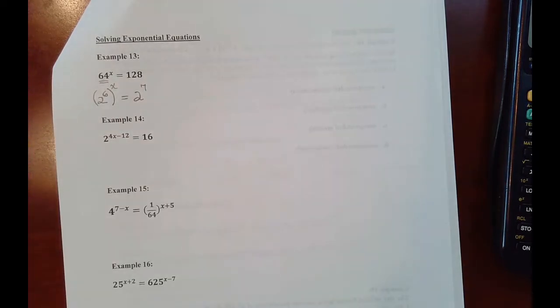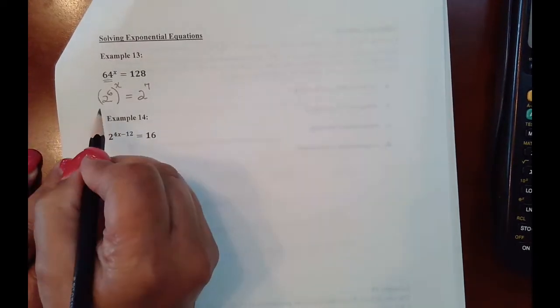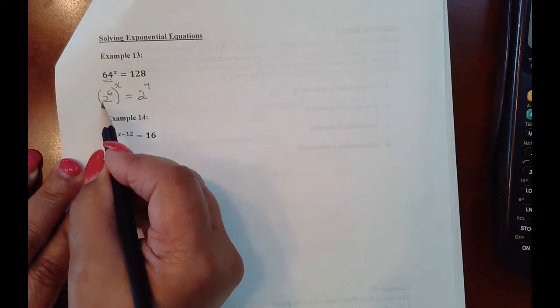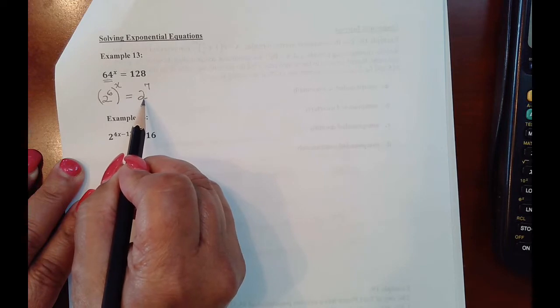Now we want the bases to match exactly before we can go on to the step where we can basically disregard the bases and just work with the exponents. That's how we'll be finishing the problem. But you can only do that once you get to the point where these bases match exactly. Right now this has a base of 2 to the 6 on the x, whereas this just has a nice clean 2 as the base.